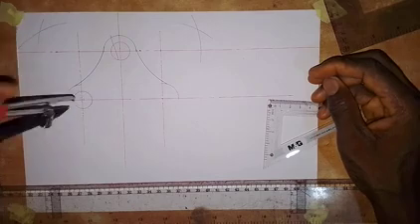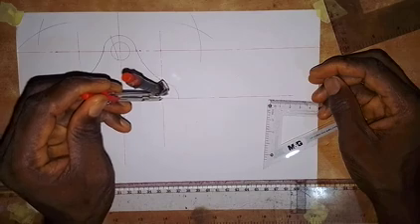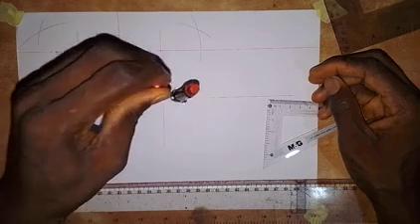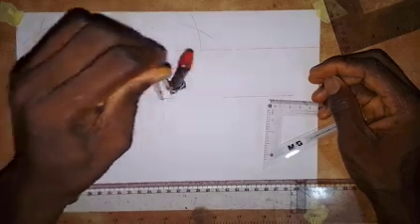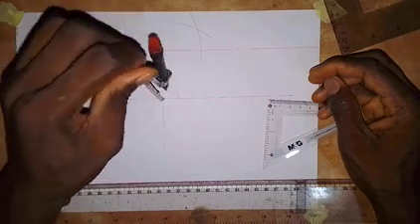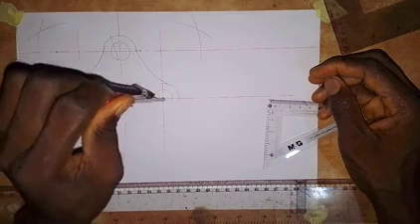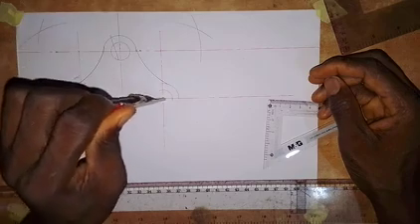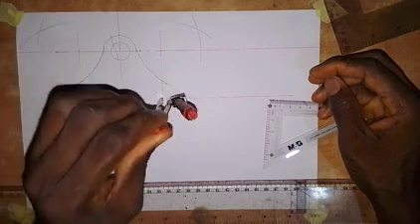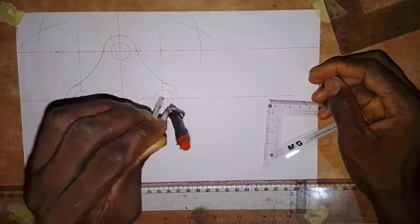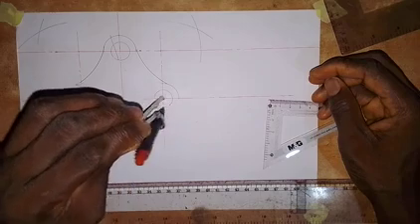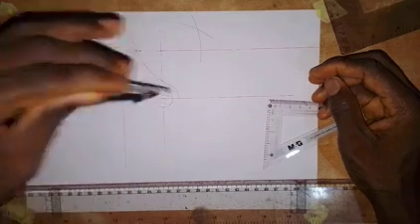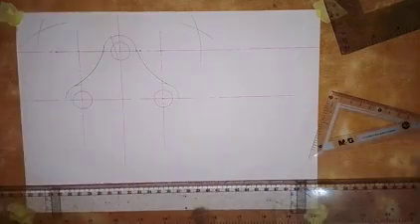So I have it like this. Let's come here also. We also draw from here. When we complete the semicircle up here, we also take it down and go in this direction. All right, so we have the three circles drawn.